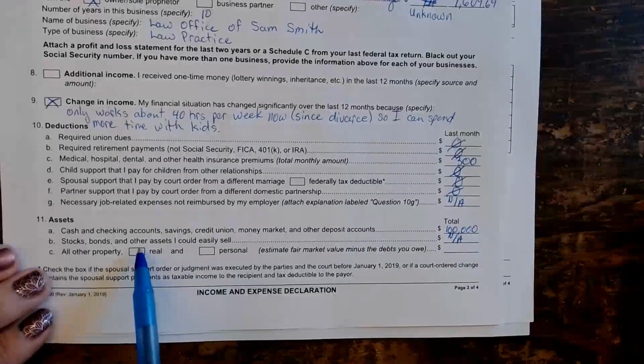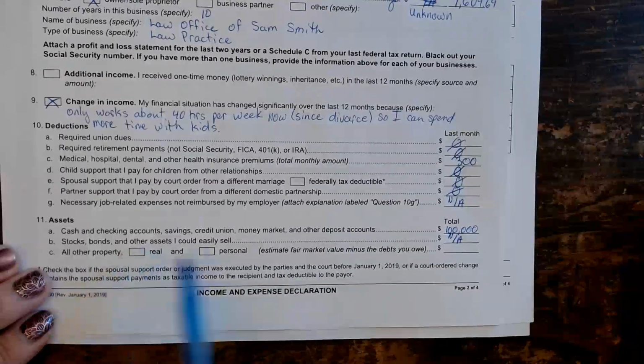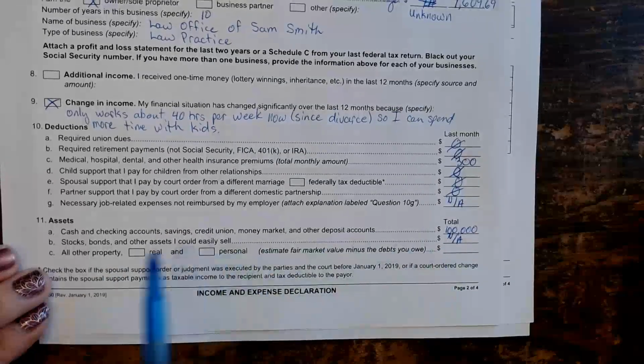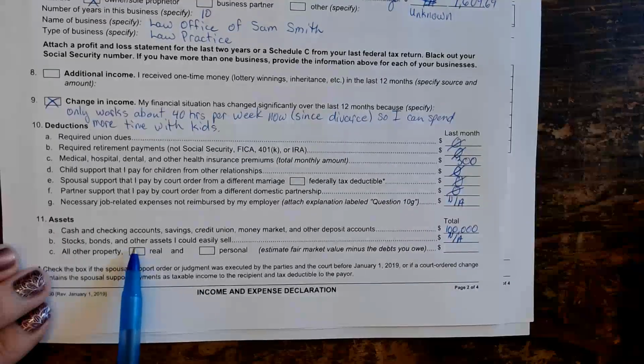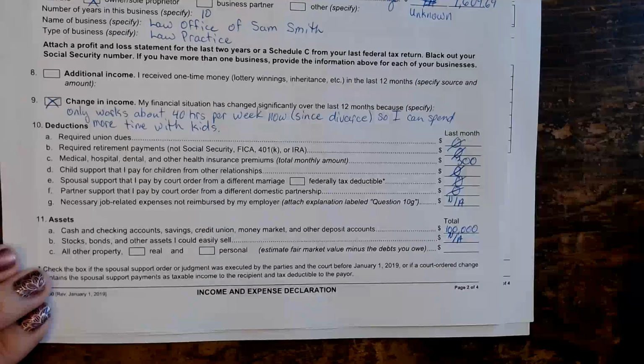Where I would frequently see information in this section is when I would have clients who worked for a tech company, and part of their payment was monthly stock options. I don't fully understand how those work, but they could exercise the stock options, and then they actually owned a certain amount of stock in the company, and they could sell it every so often.